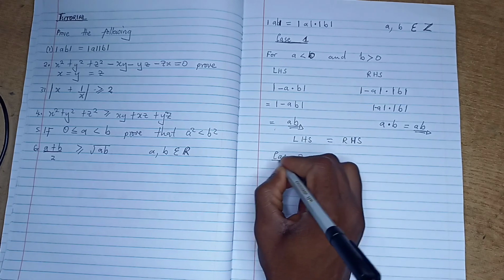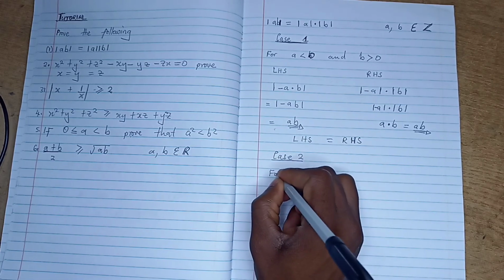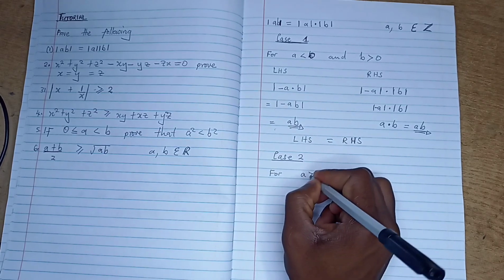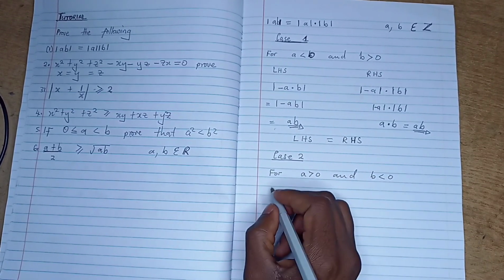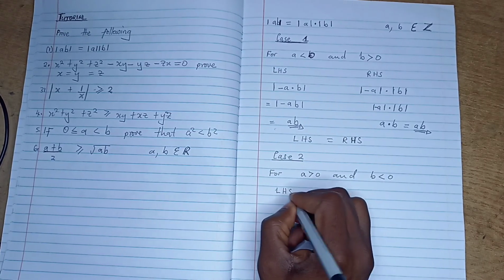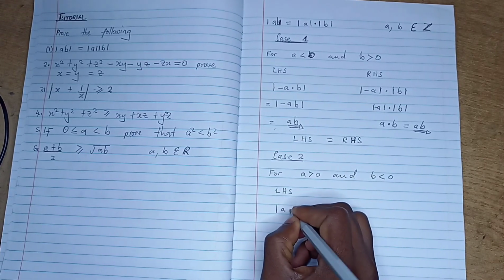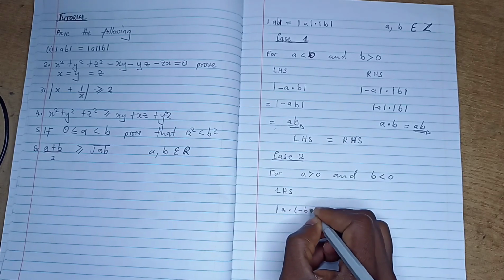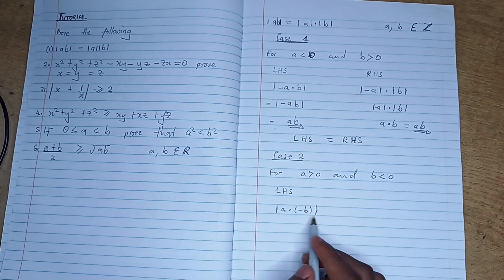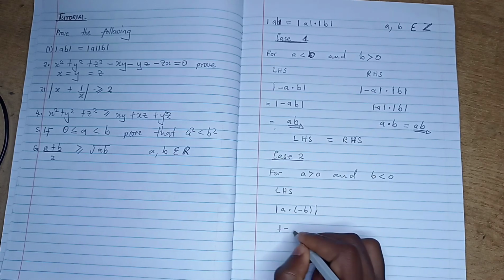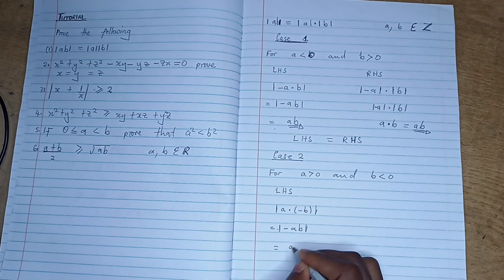Case 2. For case 2, we are going to use A is positive and B is negative. On the left hand side we have A positive, multiplied by negative B. If we multiply this, we'll get negative AB, which will in turn produce AB.